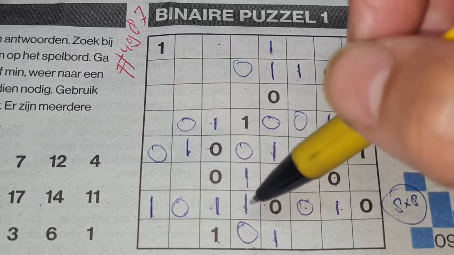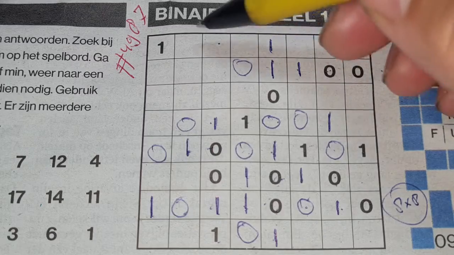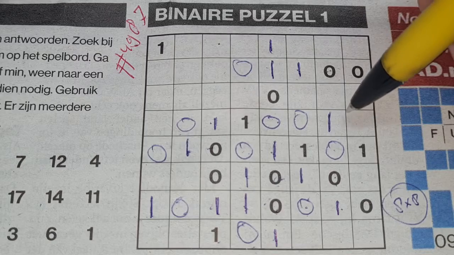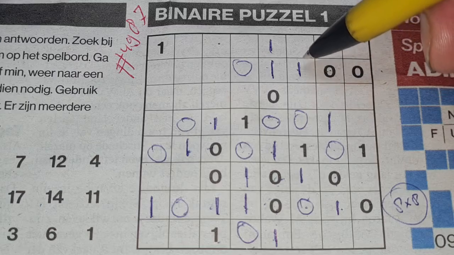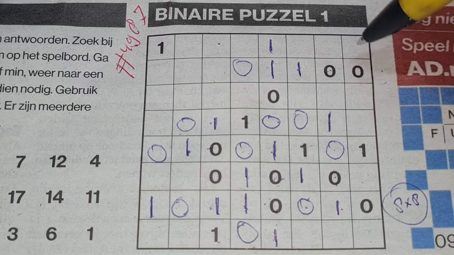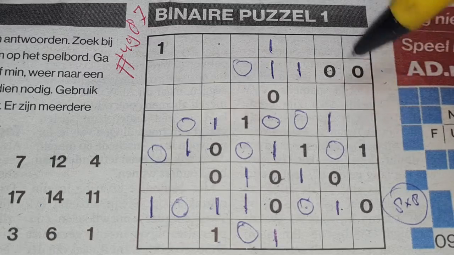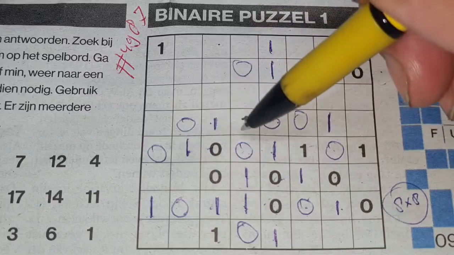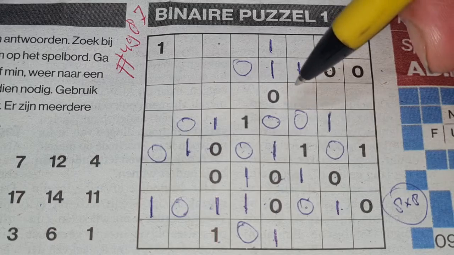I need to think. Interesting. Come on. Where is the opening? The opening. Do I need to compare? That's the question. Do I need to compare?